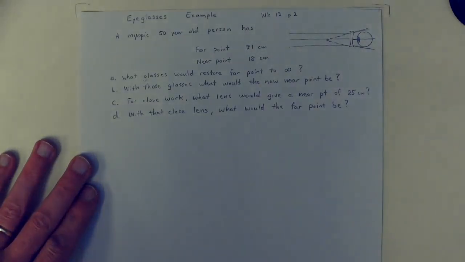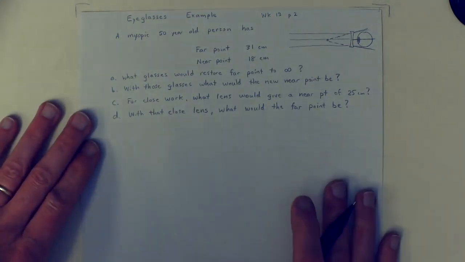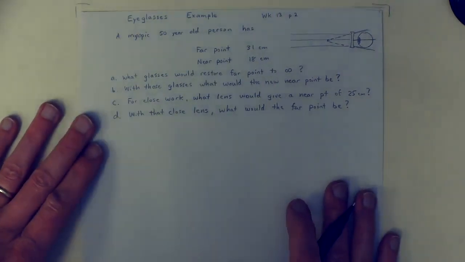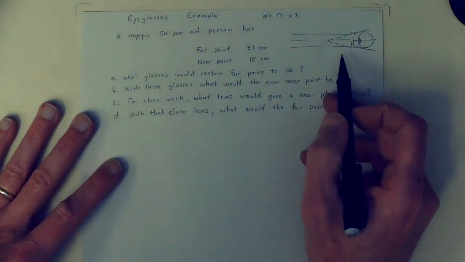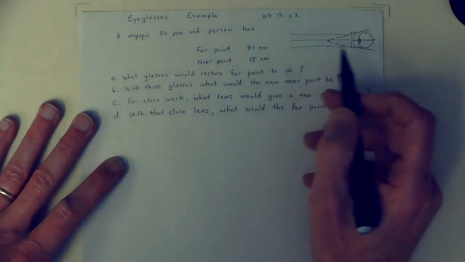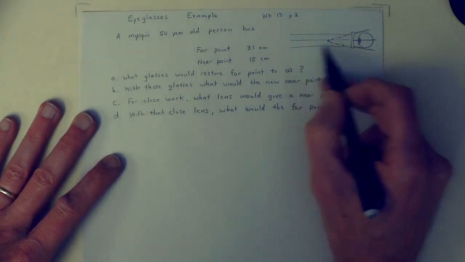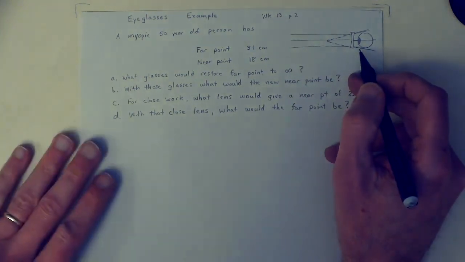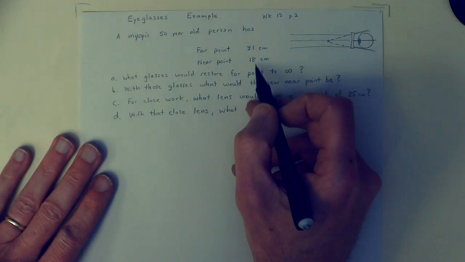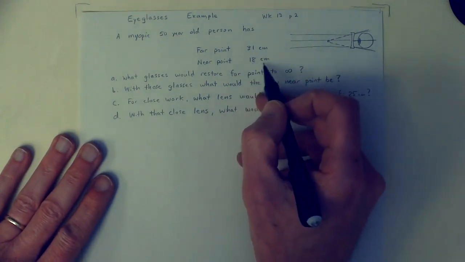Week 13, part 2. I'd just like to work an example for eyeglasses. We talked about this in our Zoom session, but just to review a little bit, the idea of eyeglasses is for people whose eye can't actually focus on objects at the full range that you'd like. Somebody might be able only to focus on objects that are between 31 and 18 centimeters, either.